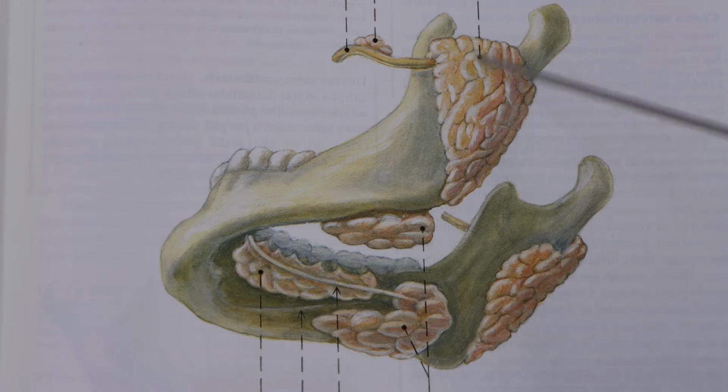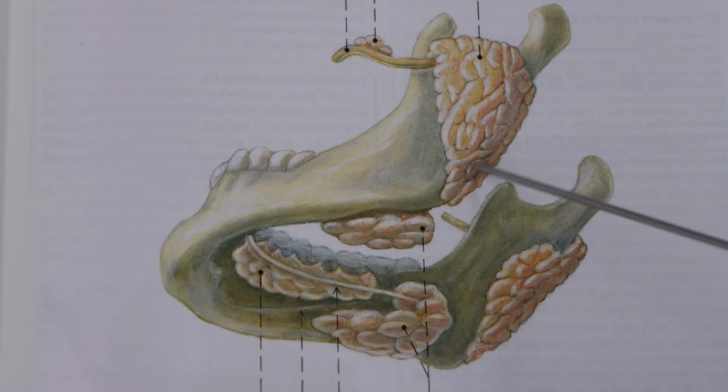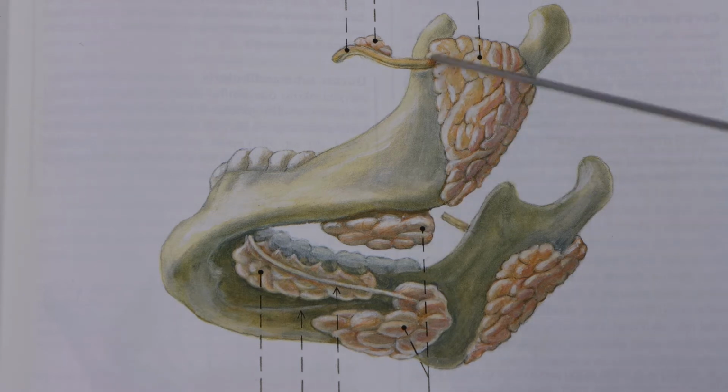Superiorly, it has two parts. One part is located on the masseter muscle, on the surface of the masseter muscle, and is called the superficial part.